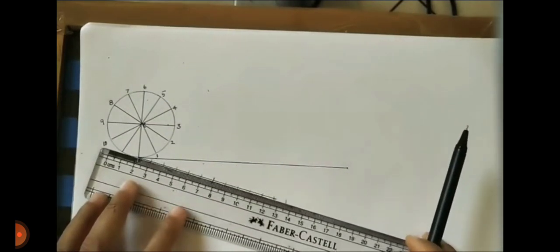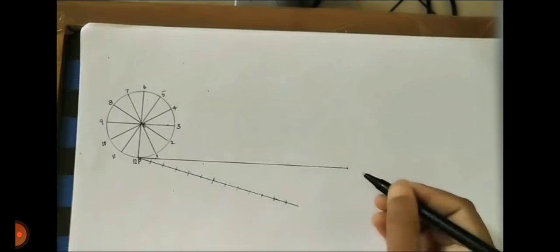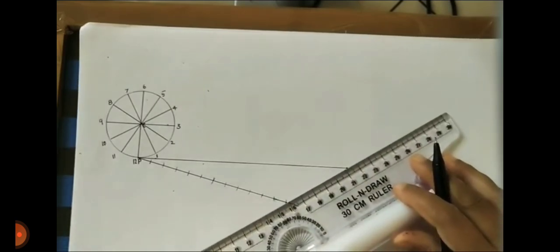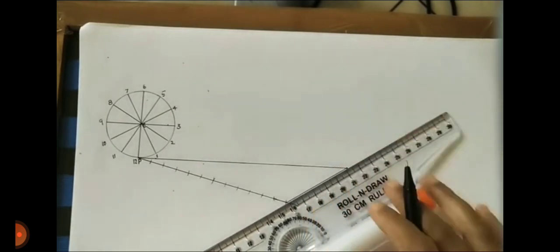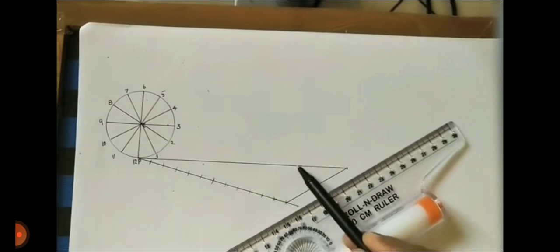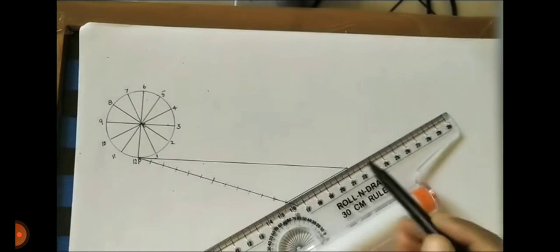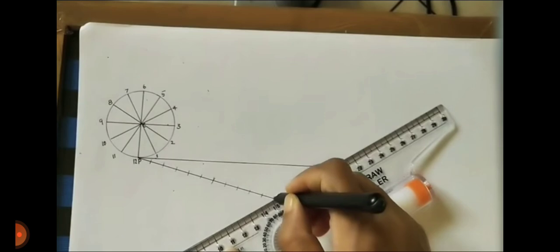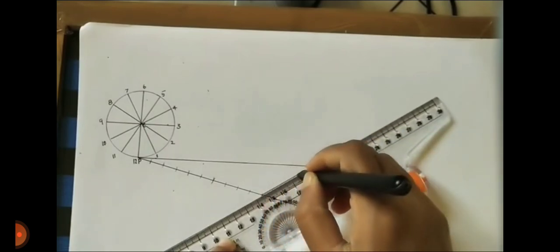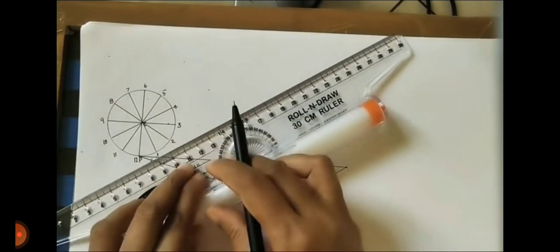First you have to join the end point of the inclined line and the baseline. Join the first point of the inclined line points and baseline points, up to the last point. After that, by using a roller scale, we draw parallel lines from the inclined line points to the baseline points. Firstly draw a line, after that take a roller scale and draw the same parallel lines from the inclined line points to the baseline points. In this way we divide the baseline into 12 parts.